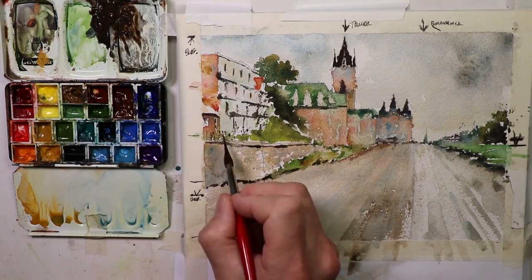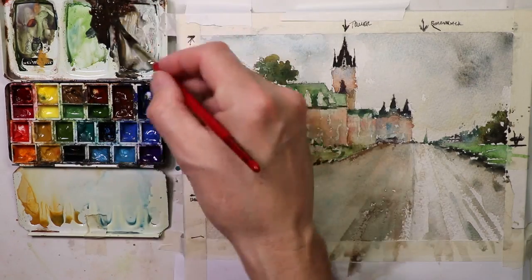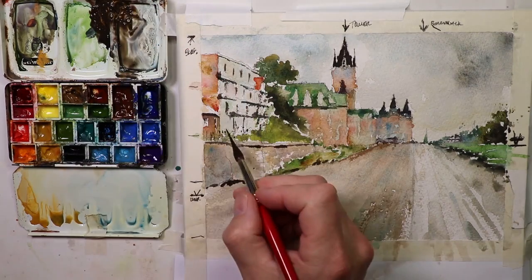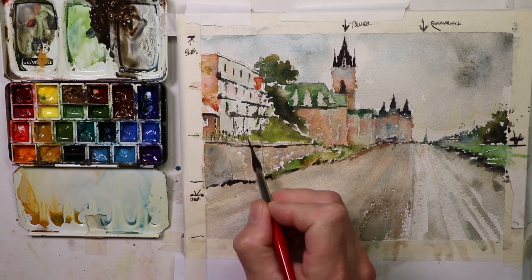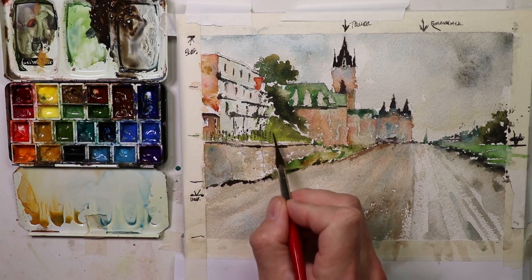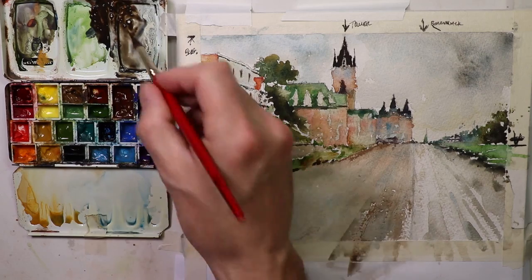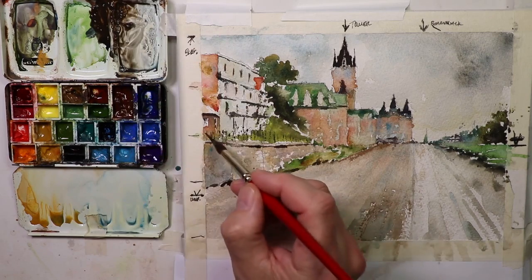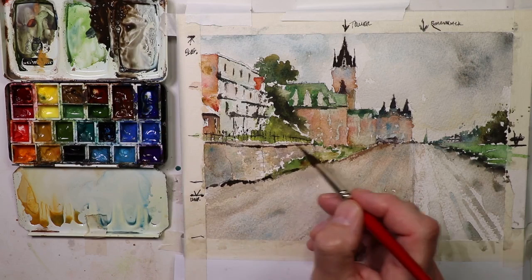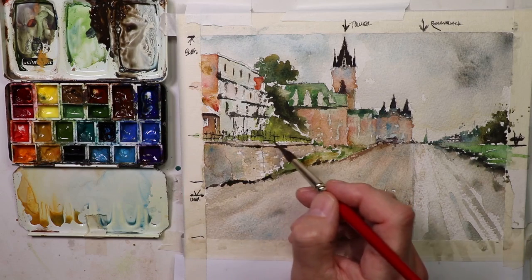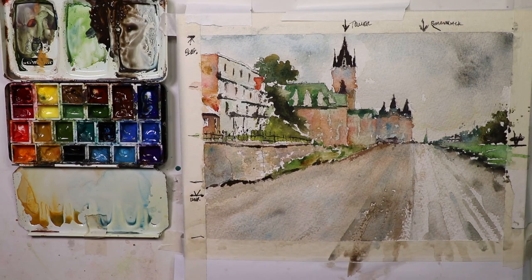And then here again too, let's do some details, but we don't have to go too fancy, just some wrought iron railings here. And just enough detail that we can kind of see that it's like that.